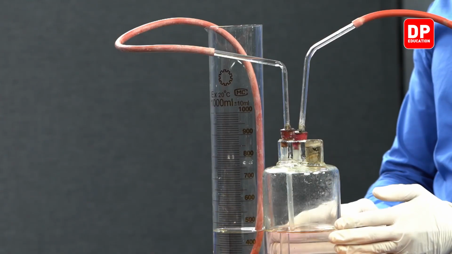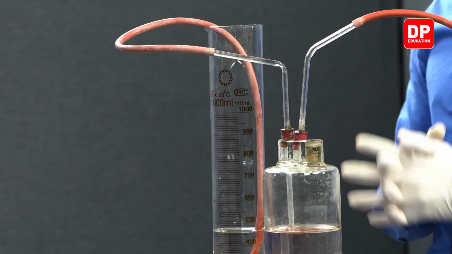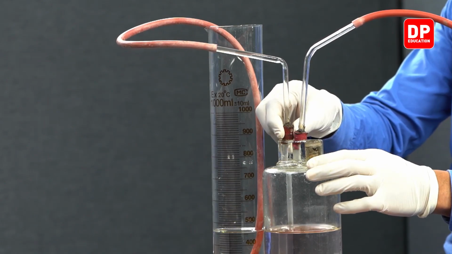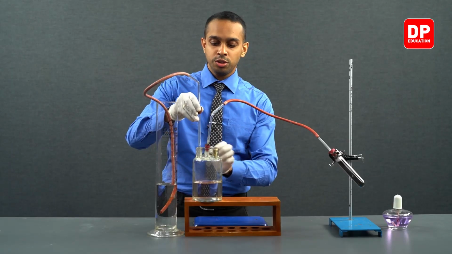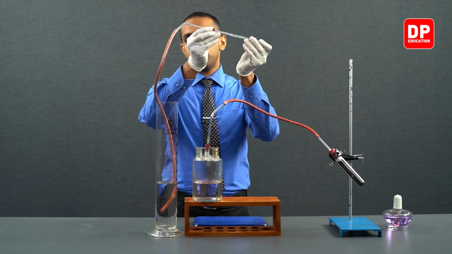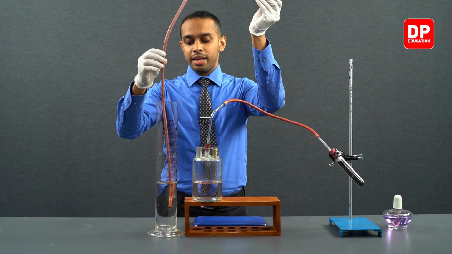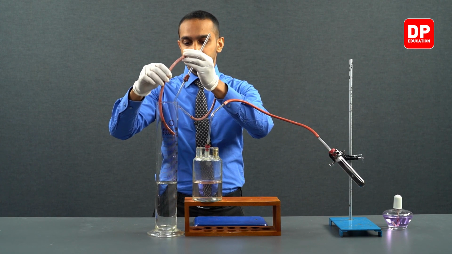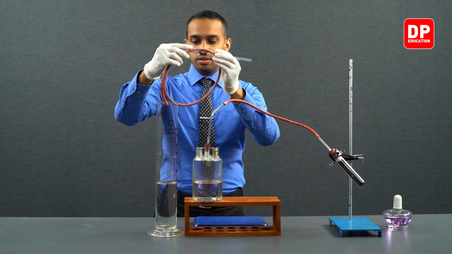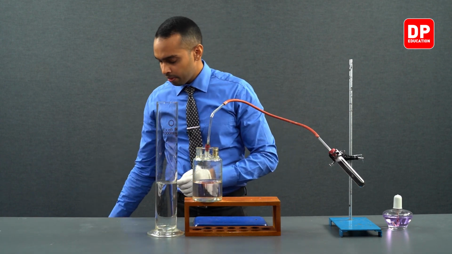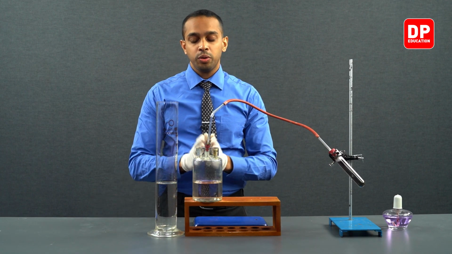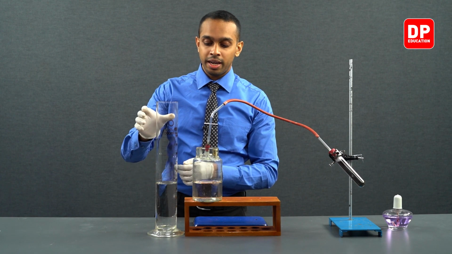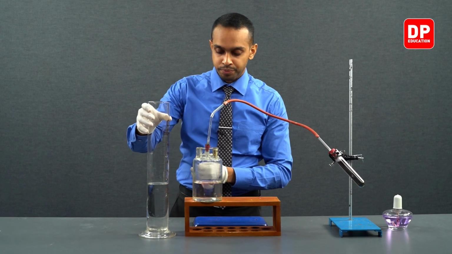After making sure the two water levels are at the same level, we can now remove this rubber stopper and transfer all the water that was present in the rubber tubing into our measuring cylinder. After transferring all of the water, we can now take the reading.